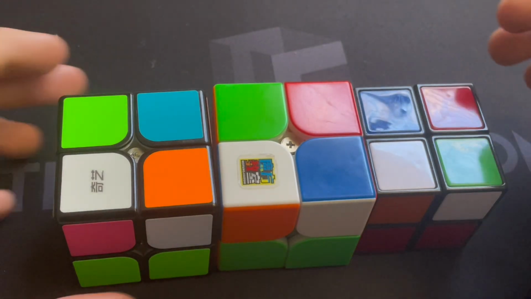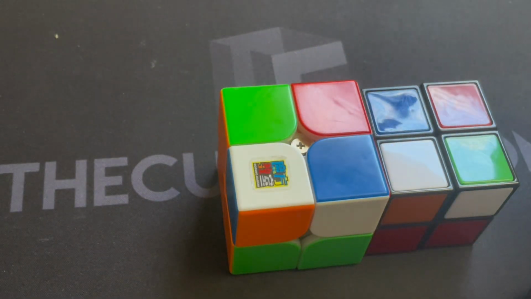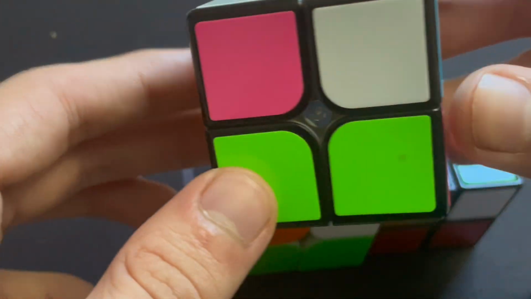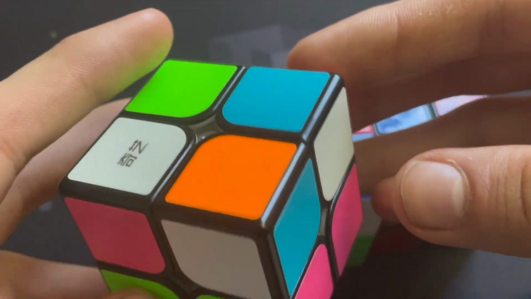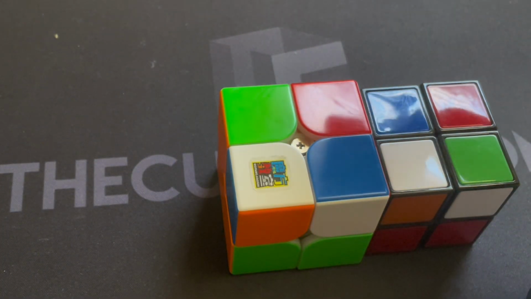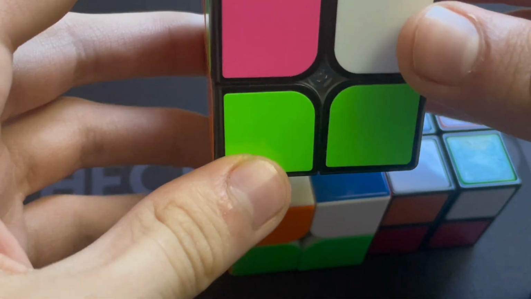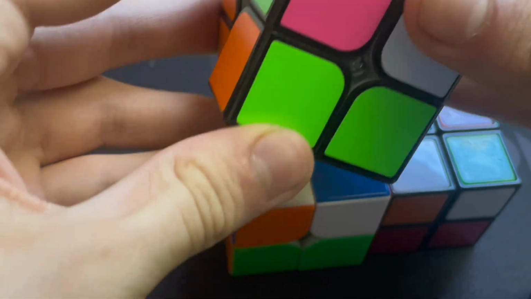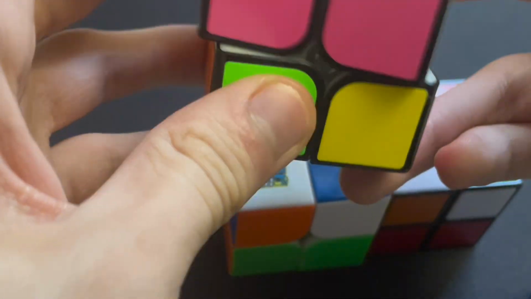Okay, so for the next three Soon cases, these are them. So let's see, for the first one, we can recognize it from these two being the same and this one being opposite. It's kind of the same as that anti-Soon case. That was the mirror, basically. And basically what you do is you do a sledge to take this out, U2, R, U2, R prime.